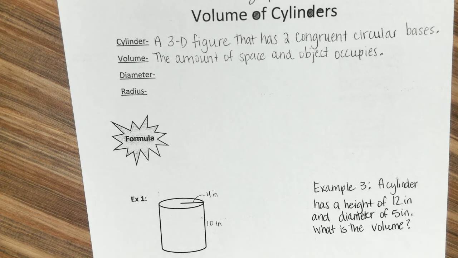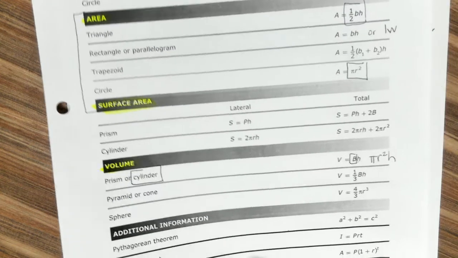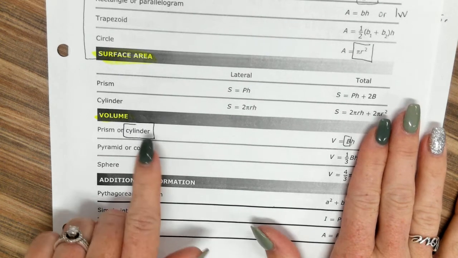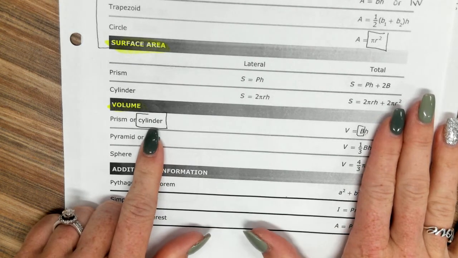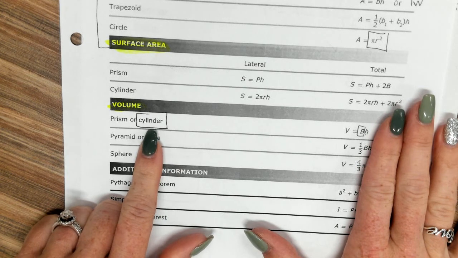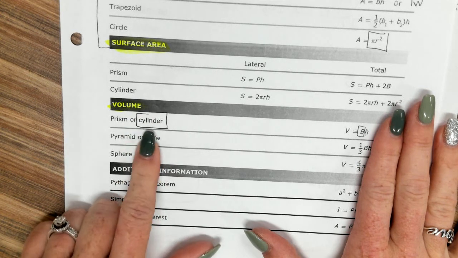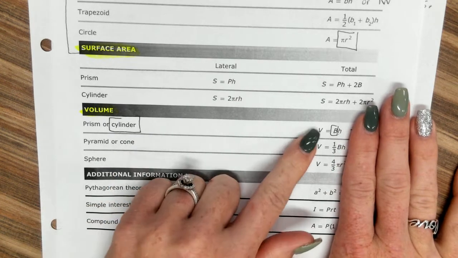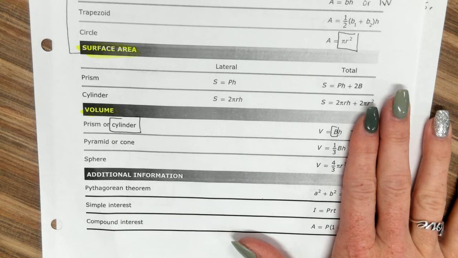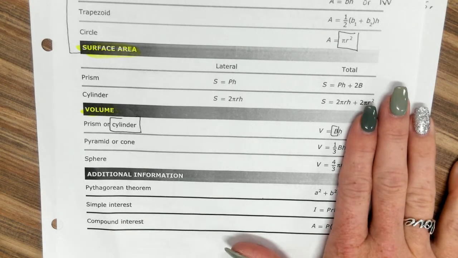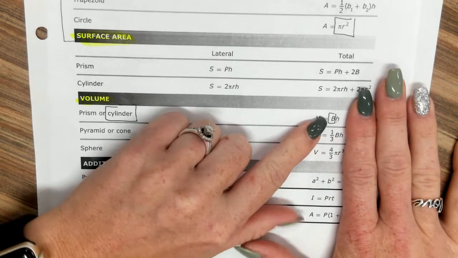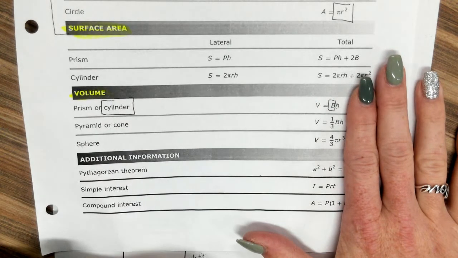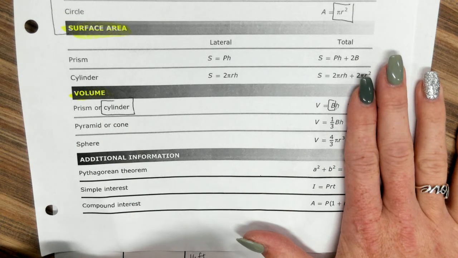And I want you to go find the section titled Volume. Find the word cylinder and box it in. Put a box around the word cylinder. And I want you to look at the formula. The formula says big B times little h. Do y'all see the formula?